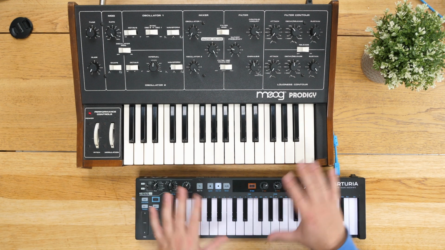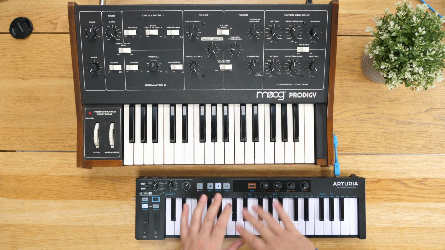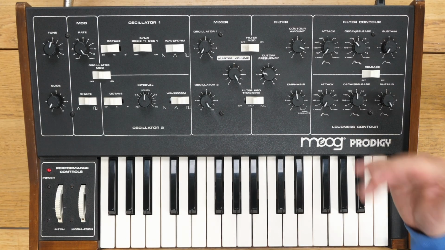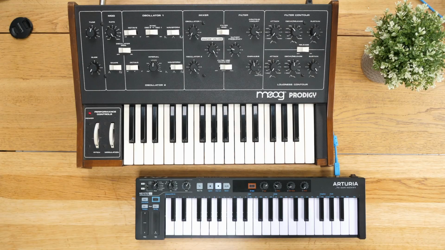Doesn't sound exactly the same. I've not tuned it up as well as possibly I could, but the decay on the Logic sampler has a different curve to the Prodigy. As you'd expect, it's not going to be identical, so you can't get things spot on, but it does give you a flavour and a bit of fun.